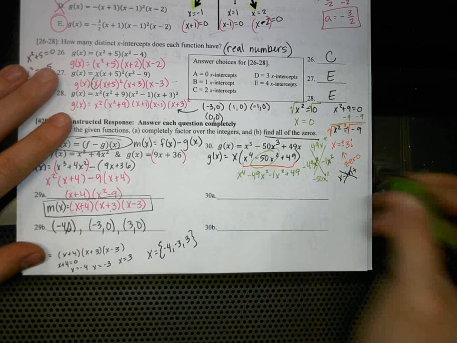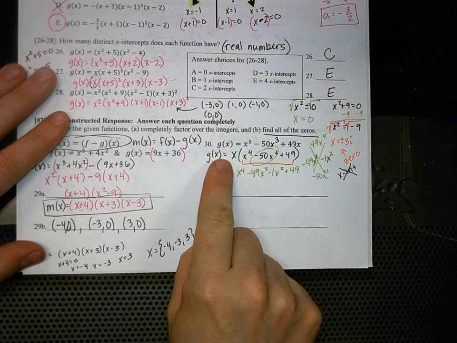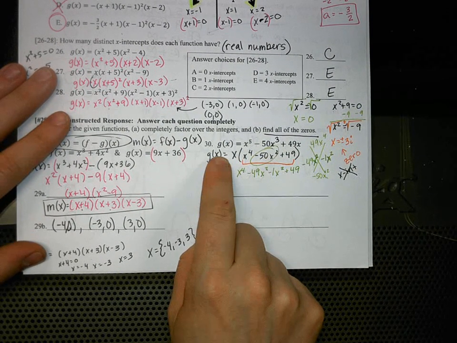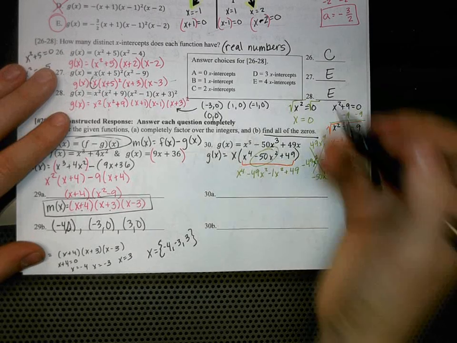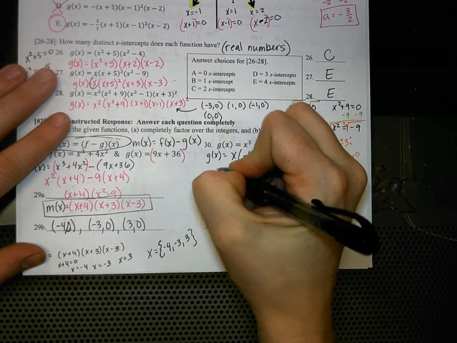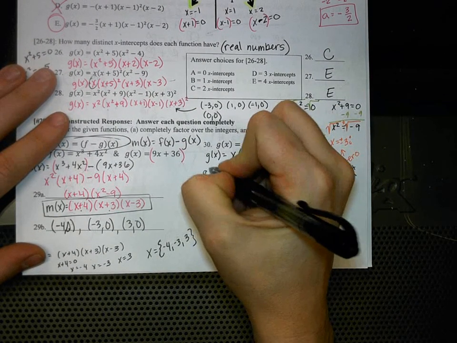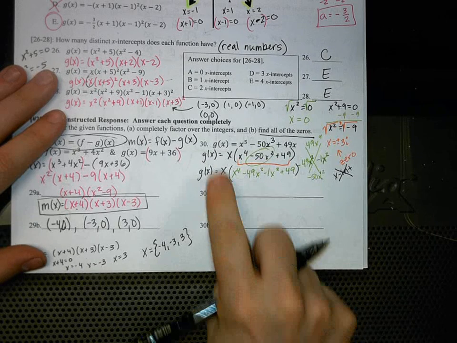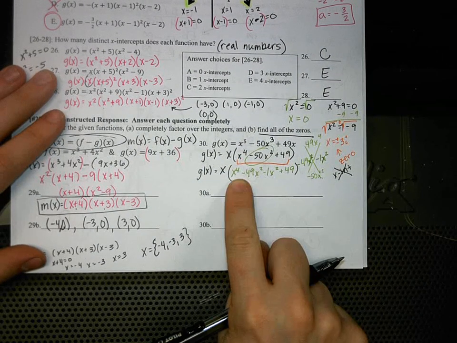Don't forget that this x is out in front. We're going to put that in our answer at the very end, but just so that we don't lose it, I'm going to keep it out front. Don't use it when you're factoring by grouping though, because you're factoring these four terms by grouping.